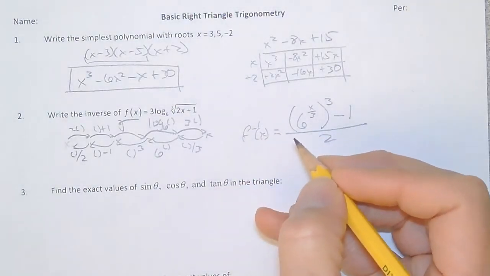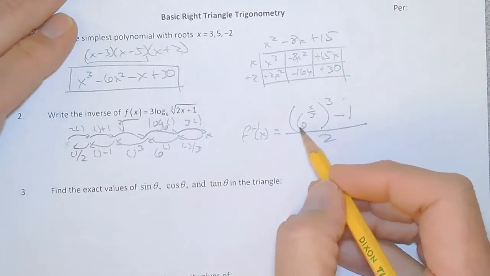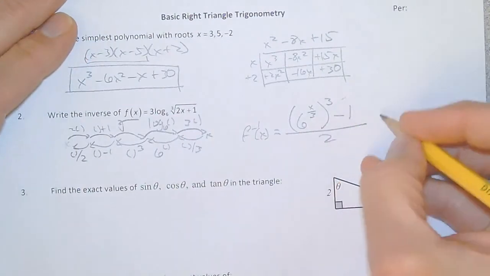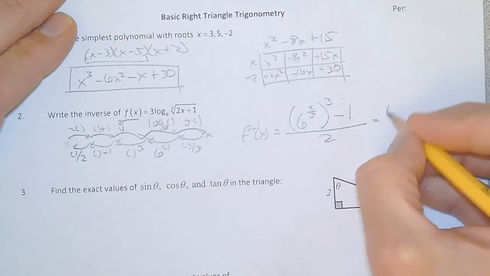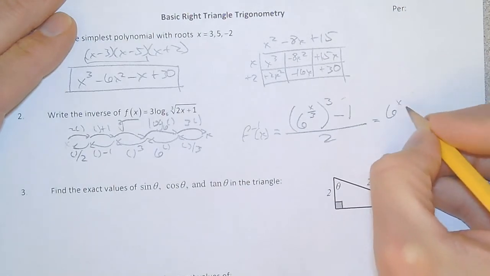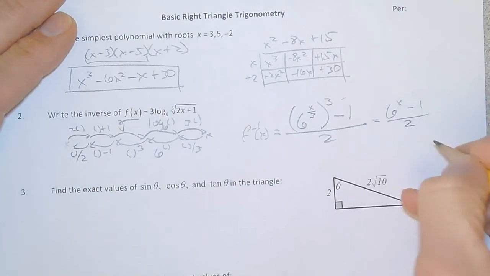Now, is there simplifying we can do? Certainly this power to a power rule, we could combine those. That looks like it will just be 6 to the x minus 1, all over 2.